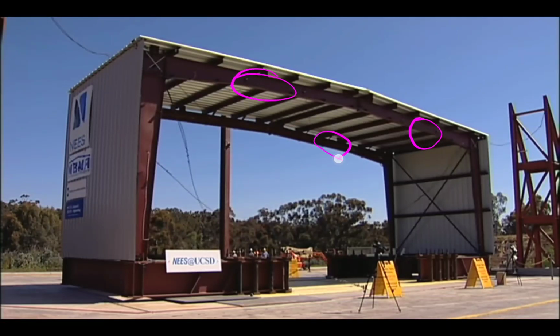Okay, it's not the same. It's one of them, not all 4. But one of them buckles, and that's considered a failure. But people can still get out. So there's no mass tuned dampers here or any isolation pads. There's nothing like that on this.